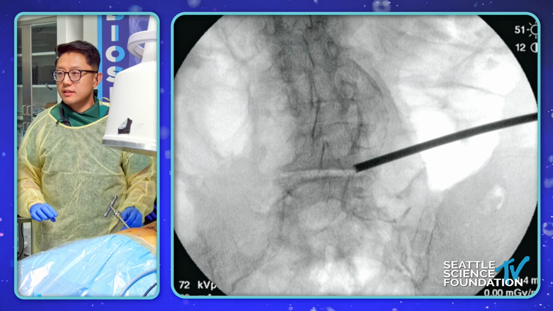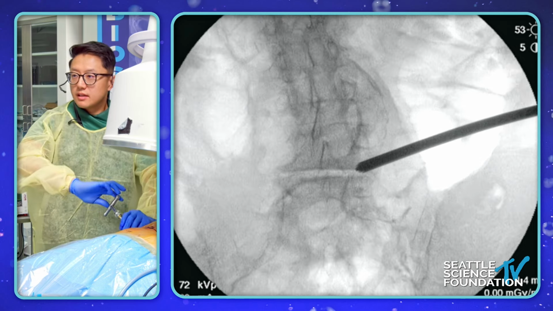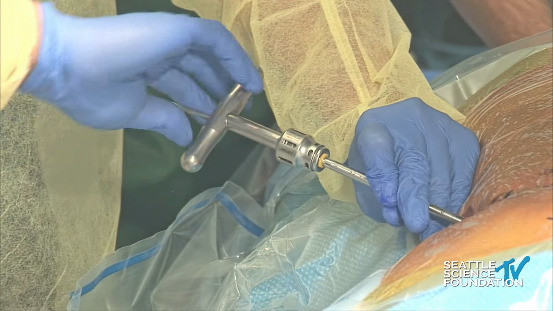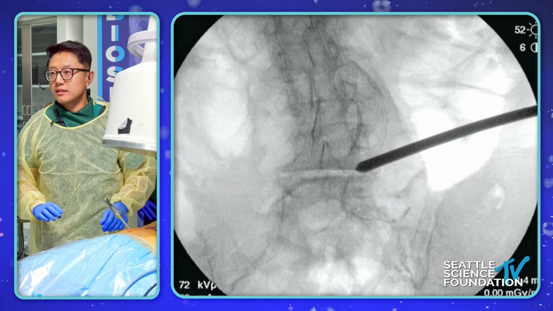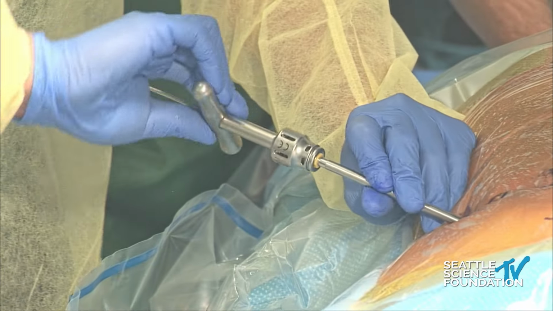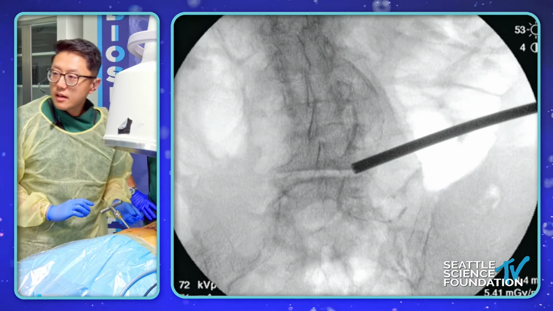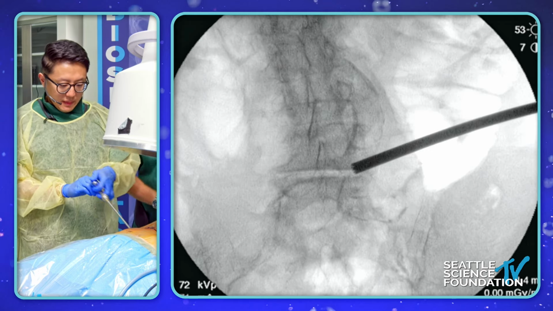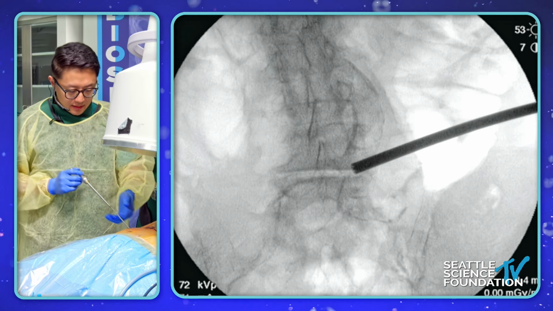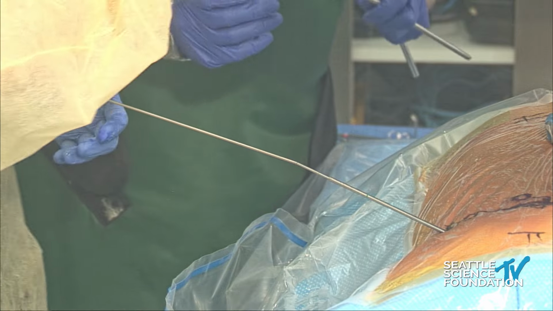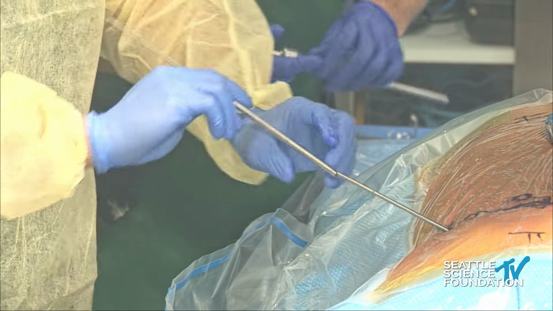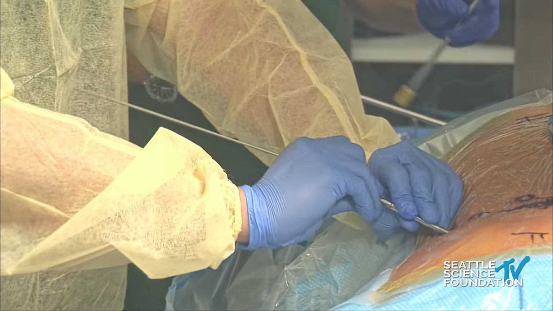So let's take another shot there. Let's see another shot there. One more shot. Okay, great. Now we're going to go up to the final dilator, and then we'll get the final reamer.